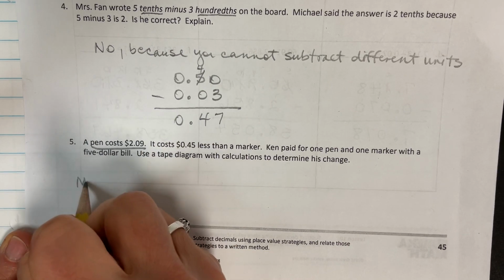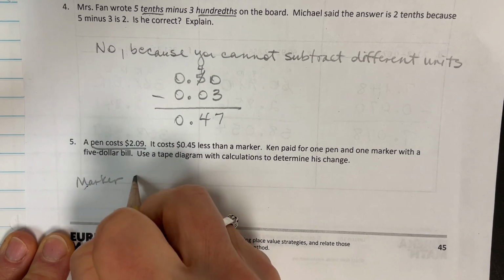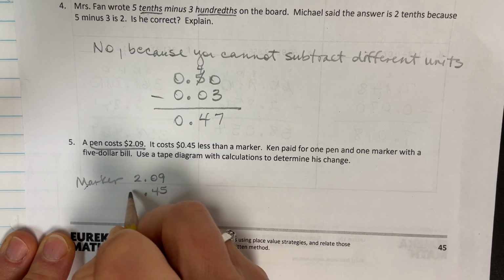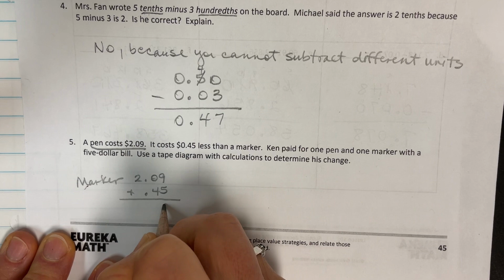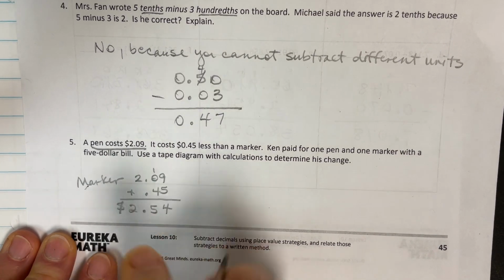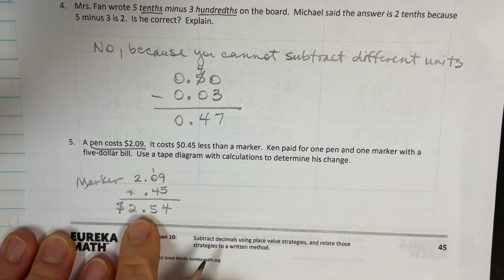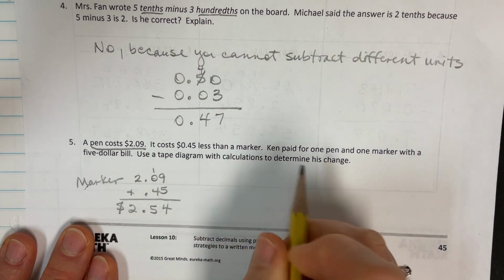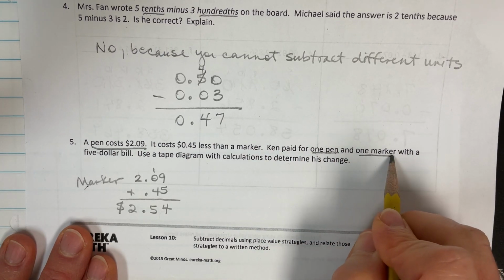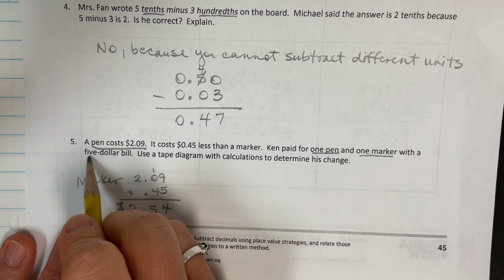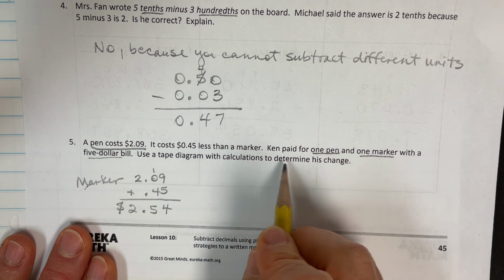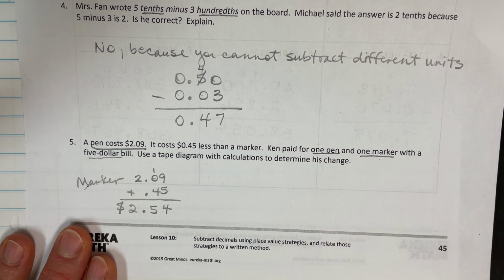Okay, so the marker, we would take the $2.09 and add the 45 cents. and realize that the marker costs $2.54. Okay, so I'm going to keep reading then. Ken paid for 1 pen and 1 marker with a $5 bill. Use a tape diagram with calculations to determine his change.